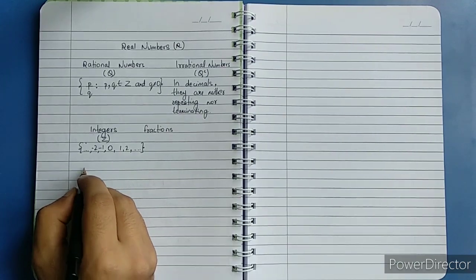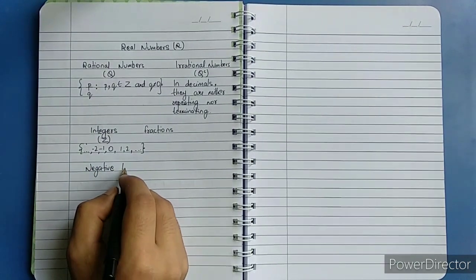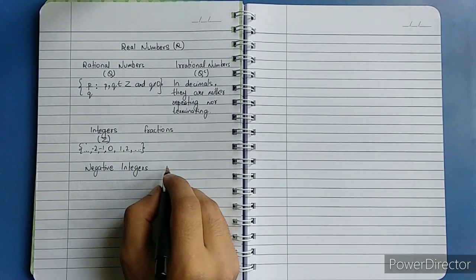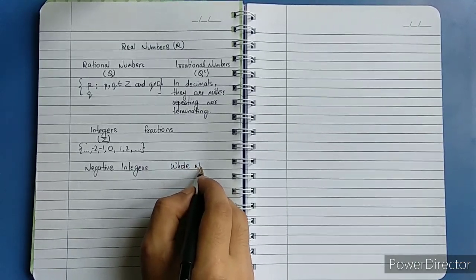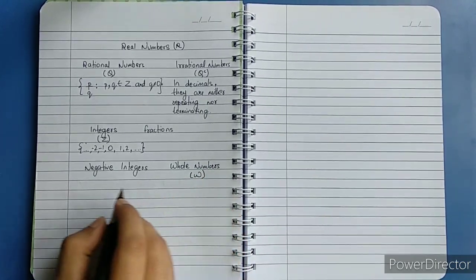One being negative integers and the other whole numbers. Whole numbers denoted by W.